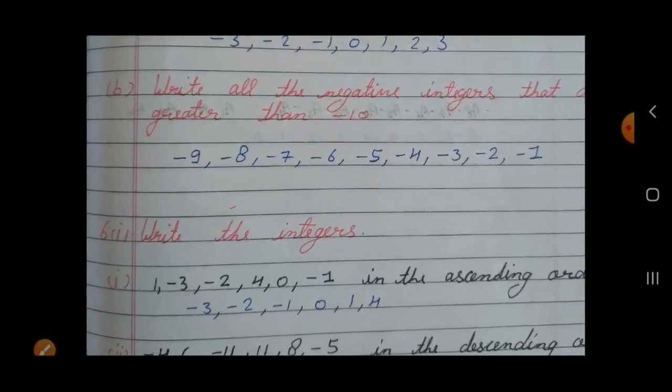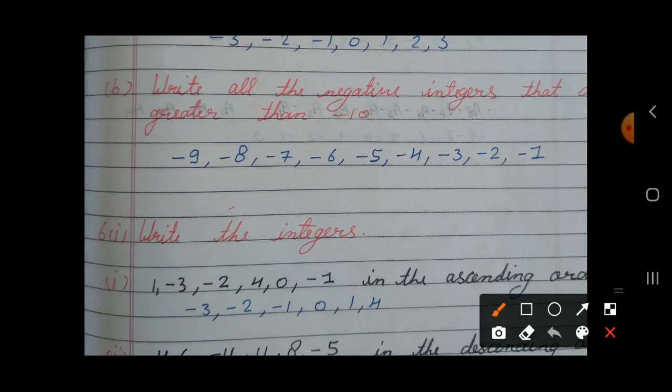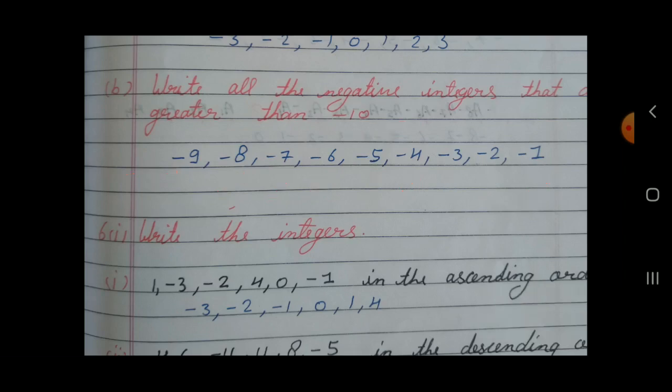B part, write all the negative integers that are greater than minus 10. Greater than minus 10 means we have to take minus 9, minus 8, minus 7, minus 6, minus 5, minus 4, minus 3, minus 2, minus 1. After this there is 0, which is not negative. That's why we will take from minus 9 to minus 1.